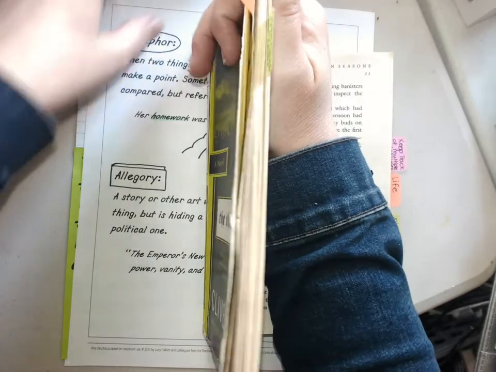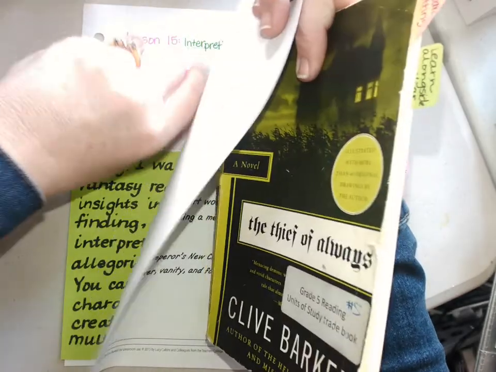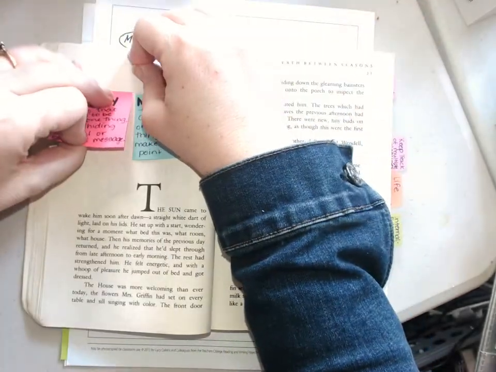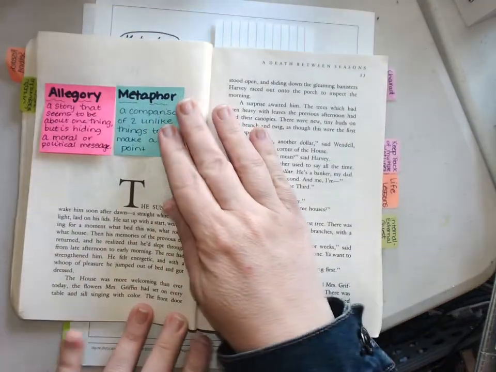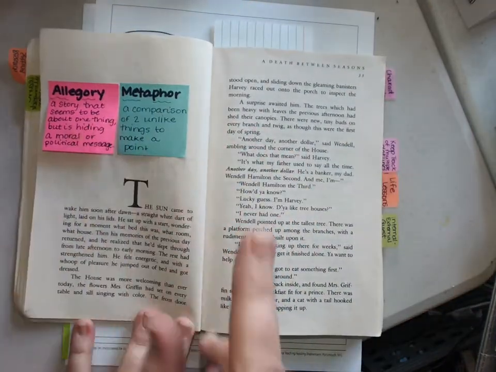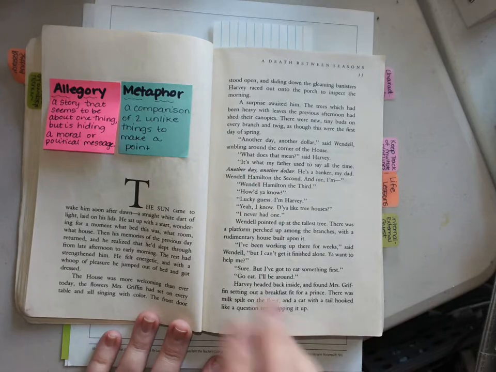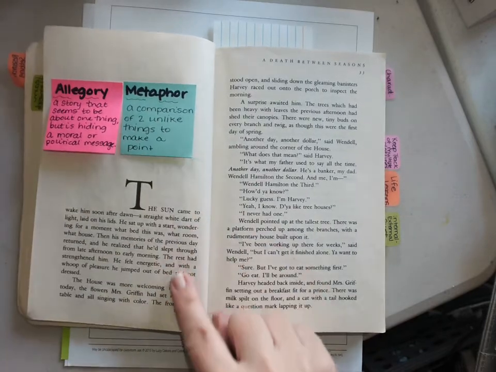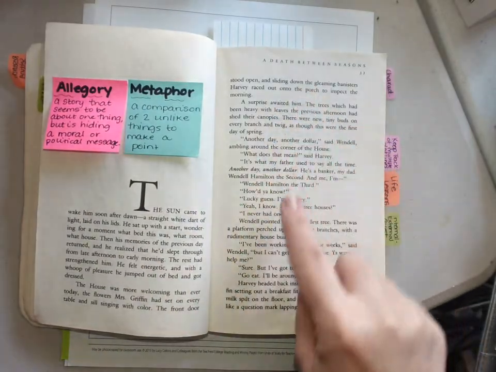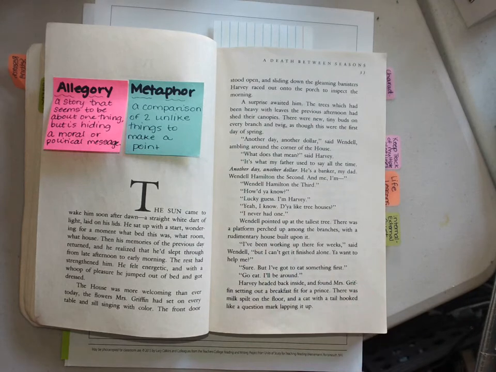And let me go ahead and pull up my allegory. Okay, remember, an allegory is like you've got this secret message, but then a metaphor is when you're comparing two things that are not alike. Okay? And I'm just going to read this part to Wendell Hamilton III. Okay?